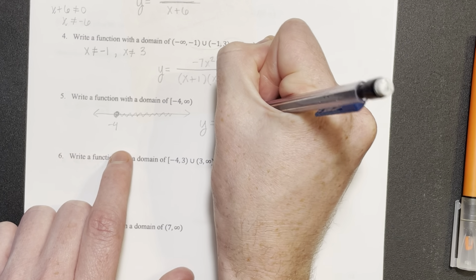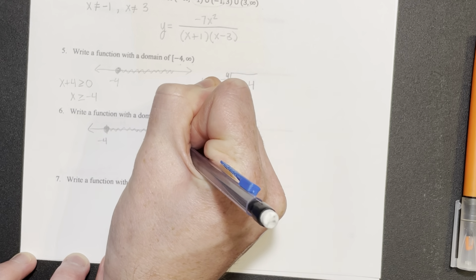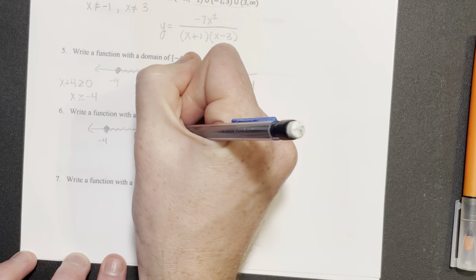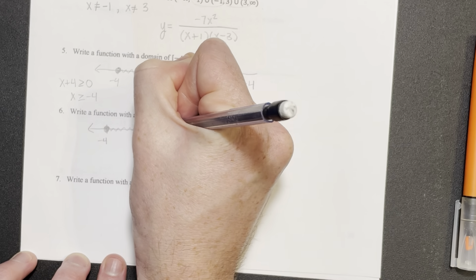The last two here, we'll see some combination things. So we write a function with a domain of negative 4 to 3 and 3 to infinity. Look at what changed. We had a function that was negative 4 to infinity, but now we've excluded 3. So on a number line, we had something like this, but now when I get to 3, it's an open circle.